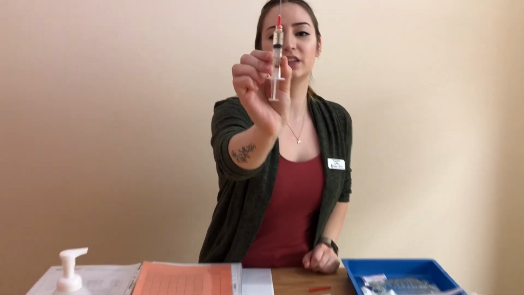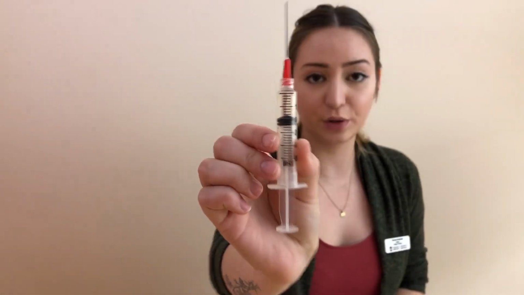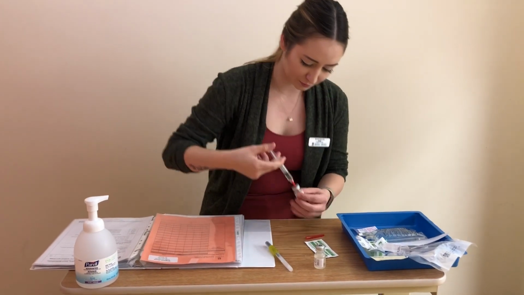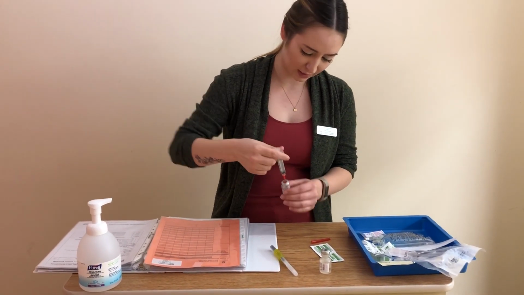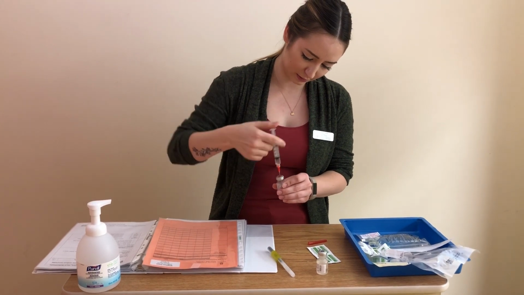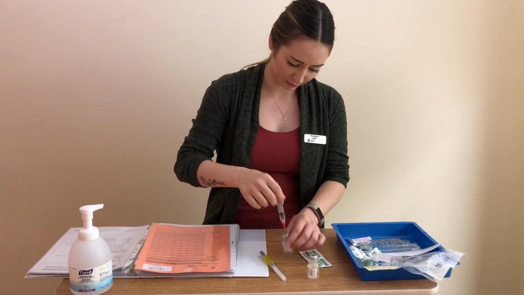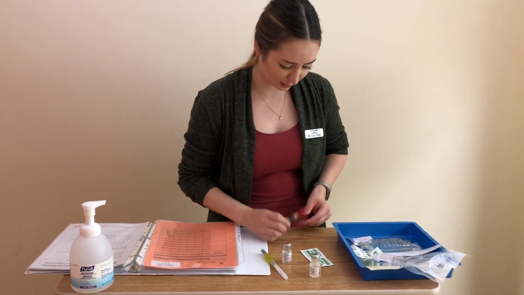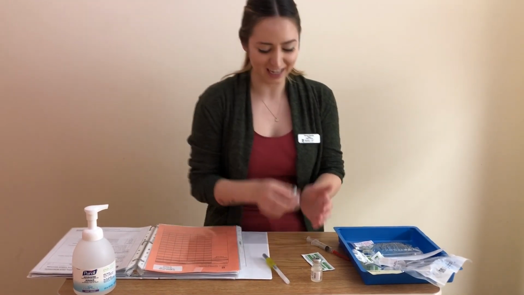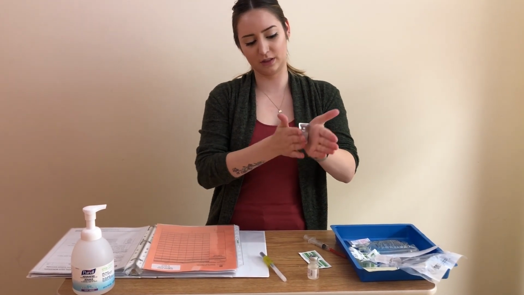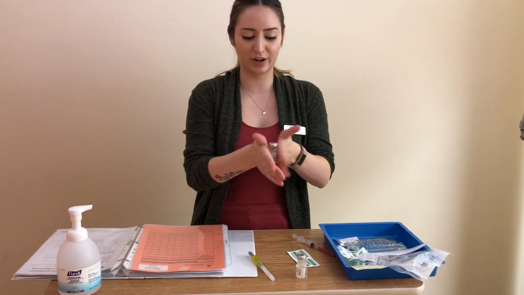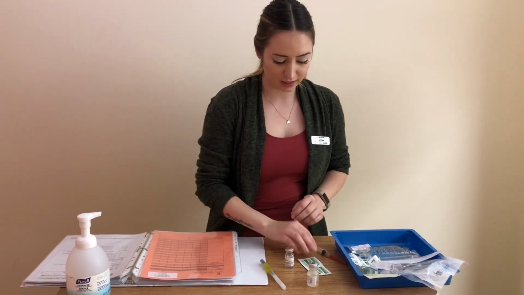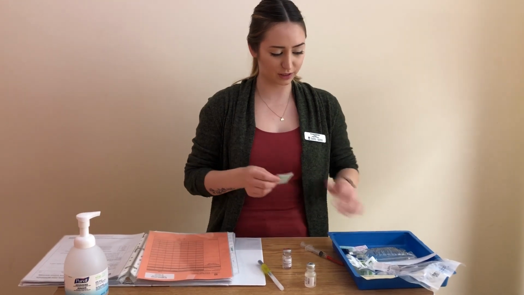So I've got my 2 milliliters of sterile water, which I'm going to put into my drug vial. Let back the air. Okay. I'll use my scoop method. Now I'll roll it between my palms gently so that I don't create any air bubbles. And once it's fully dissolved, I can now pull up my dose.